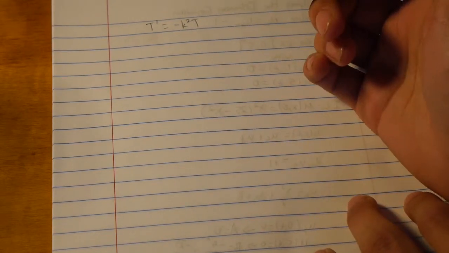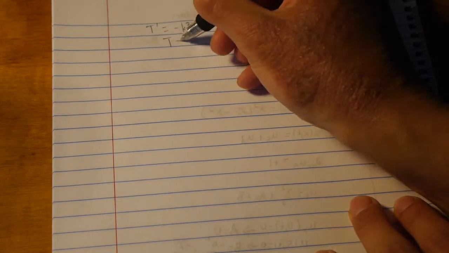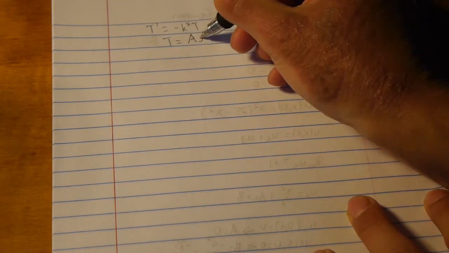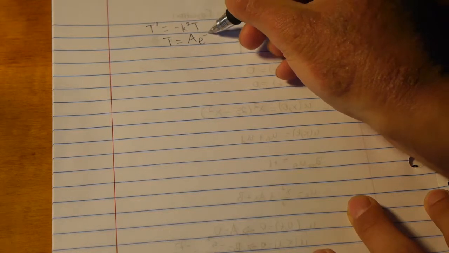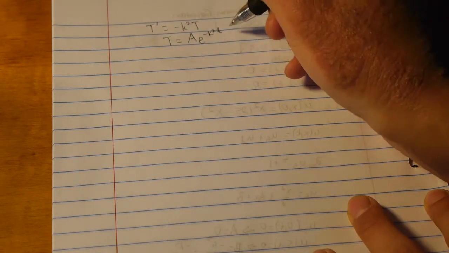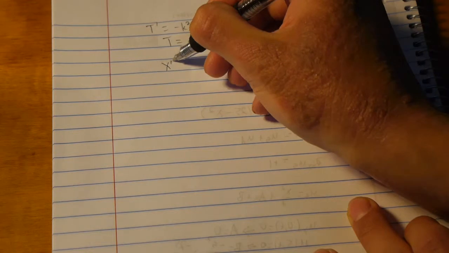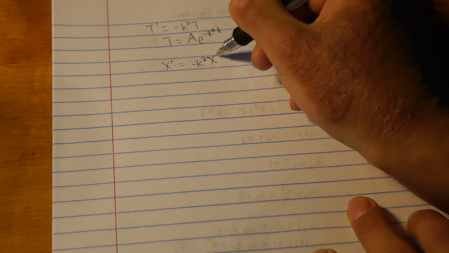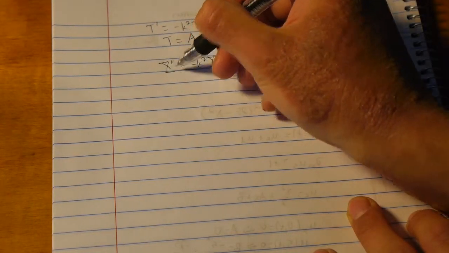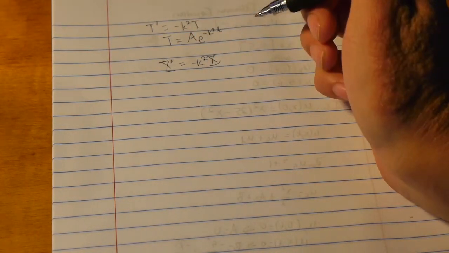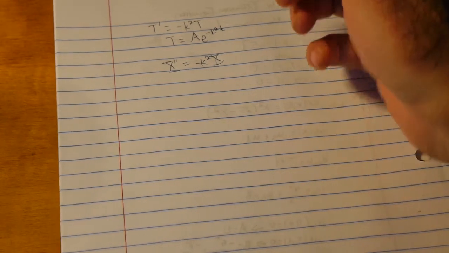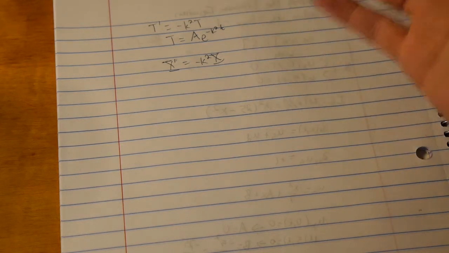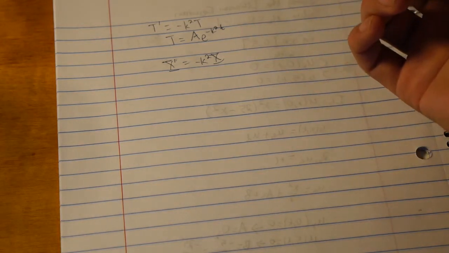So we have T prime equals negative k squared T, so pretty simple. As we've learned in previous units in this course, we have T equals a e to the negative k squared t. And we have X double prime equals negative k squared X. And basically what we've learned with second order differential equations is that we're going to get e to the negative something using our characteristic equations there.